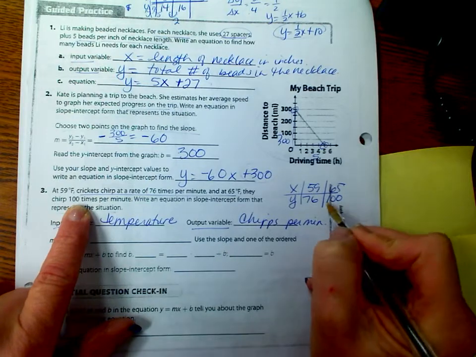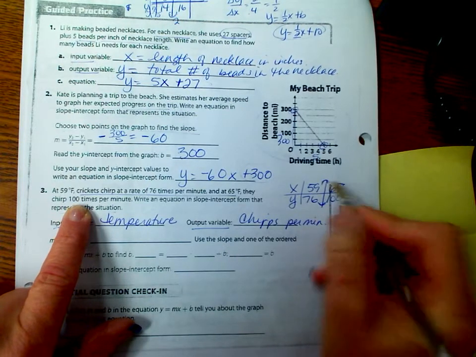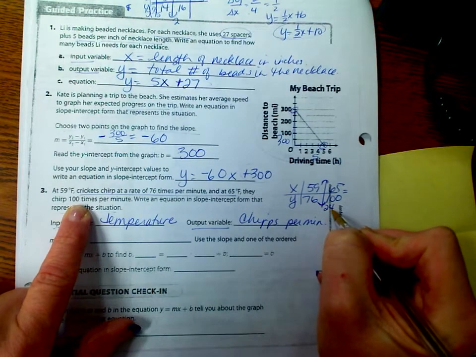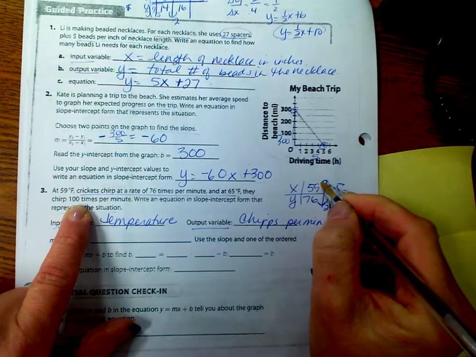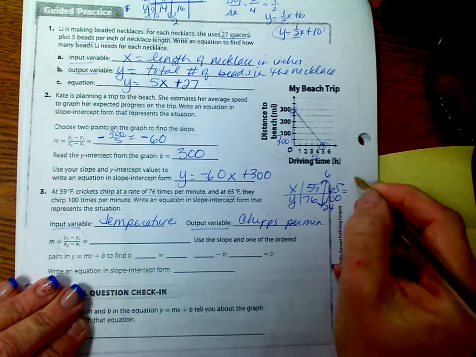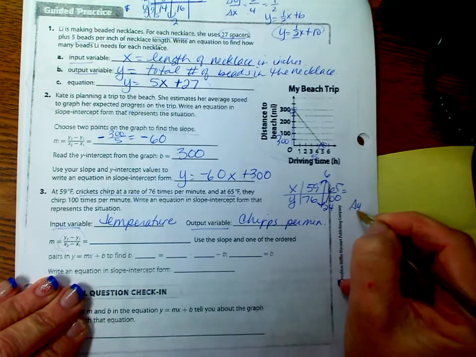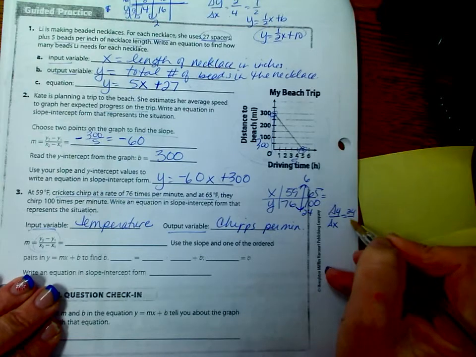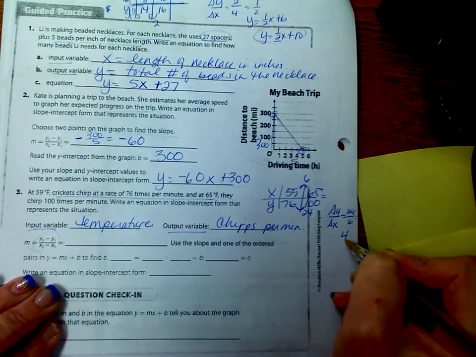Okay. Now, 100 minus 76 and 65 minus 59. 76 to 100 is 24. And 59 to 65 is 6. Change of y over change of x. I hope you can see this. Yeah, you can. 24 over 6, that means it's going to be 4.